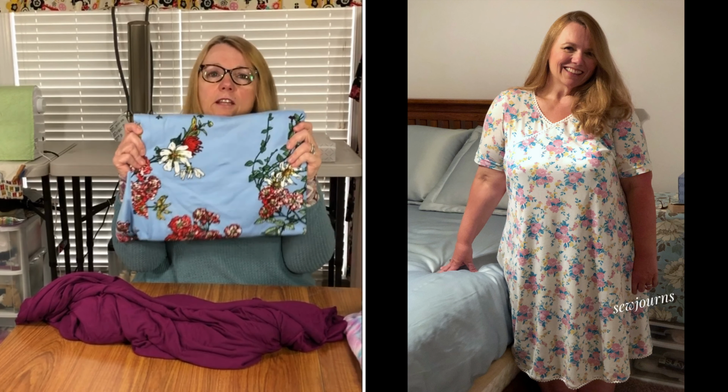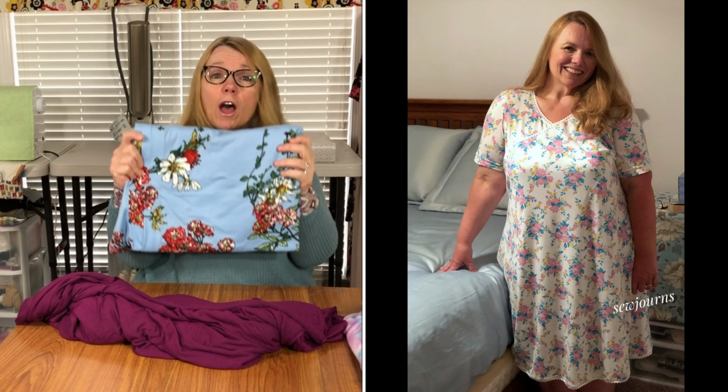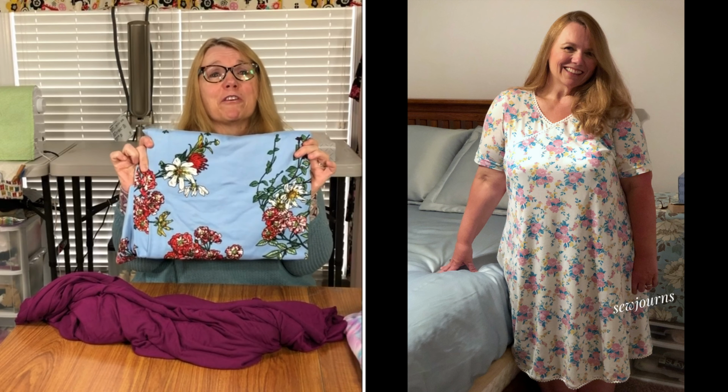Other choices for the Namaste Nightwear that would work beautifully is double brushed poly. A lot of people love double brushed poly for everything. Now, another really cozy option for the Namaste Nightwear would be a lighter weight French terry that has good stretch.